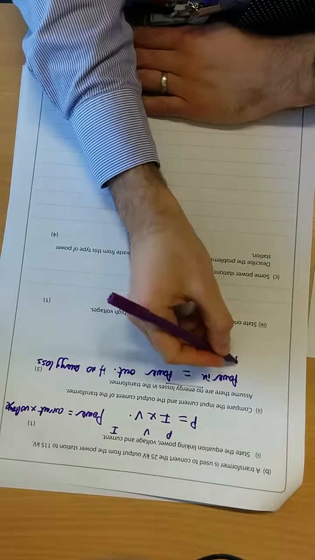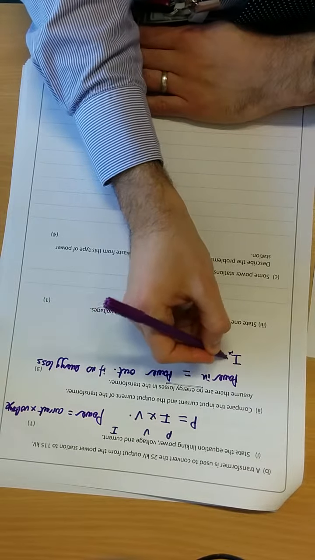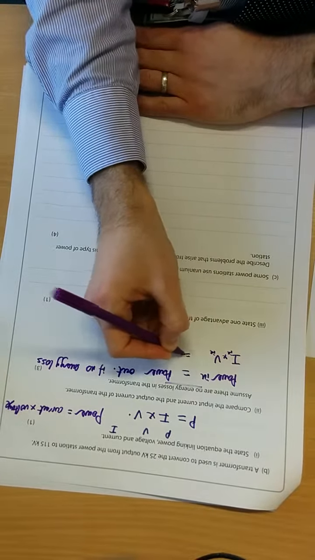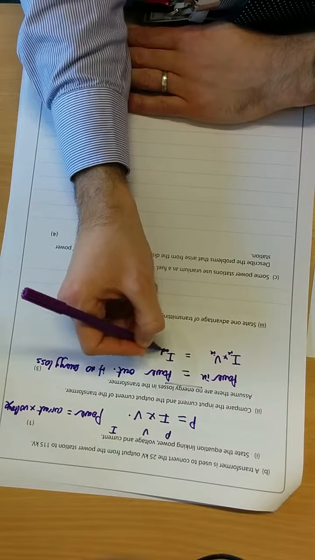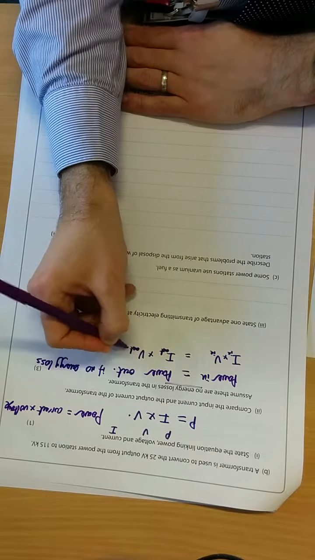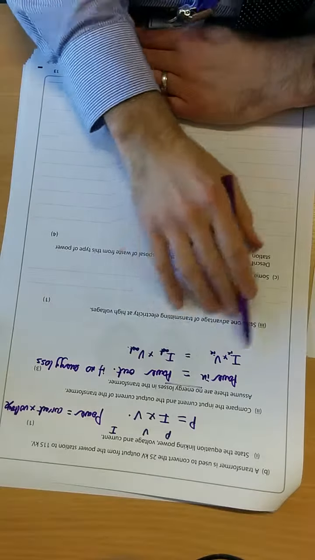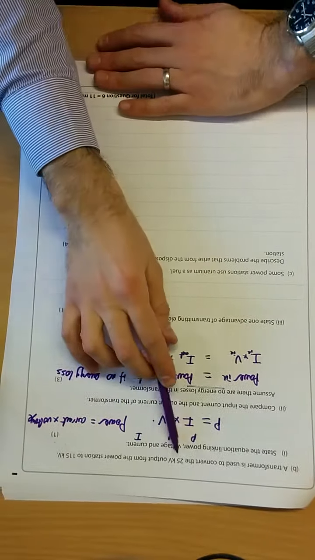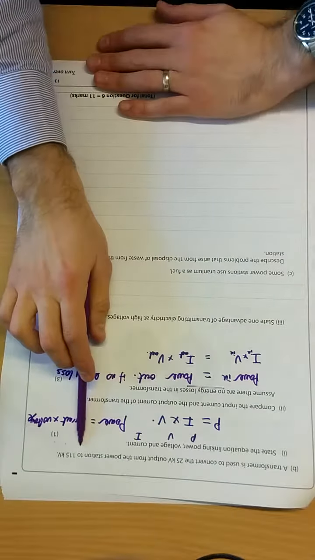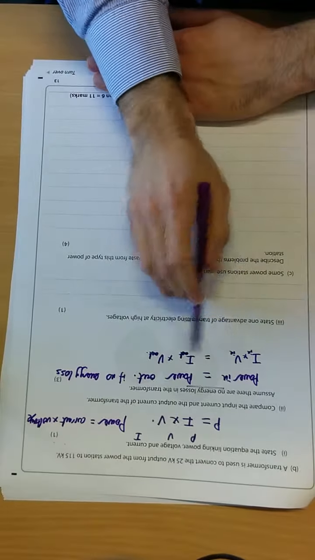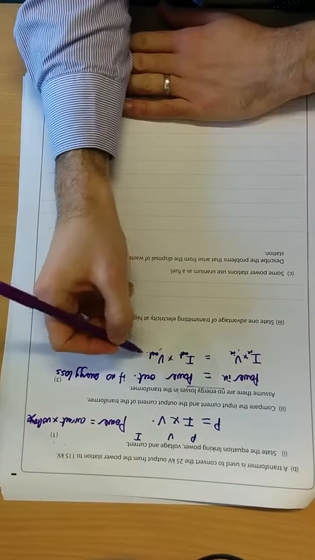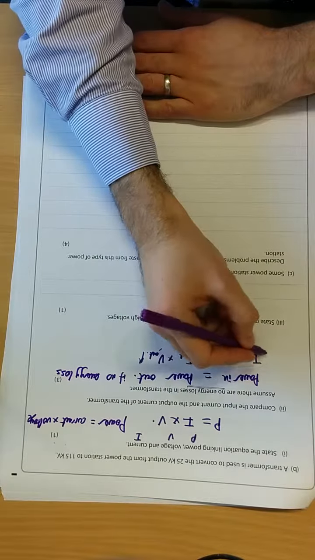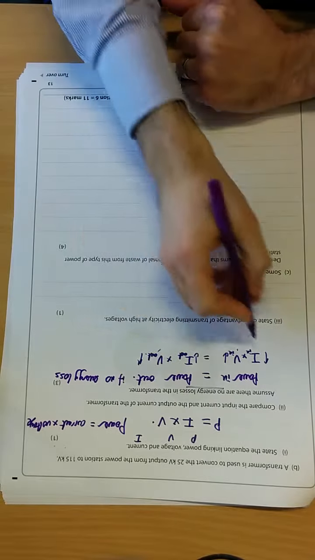So we should have the current in times the voltage in must equal the current out times the voltage out. So the voltage has been made a lot bigger in the power station. And if the voltage is made a lot bigger, then the current must be made smaller. If this is big, then this one must be made small and that one must be big.